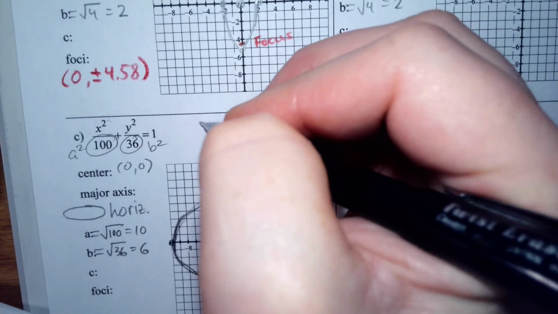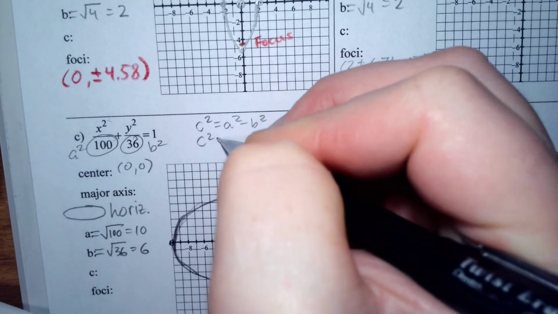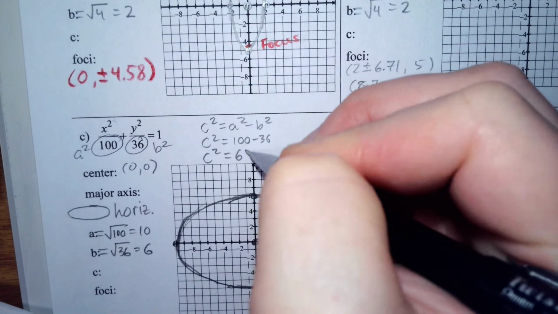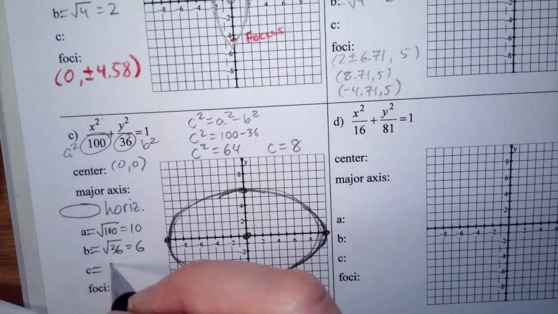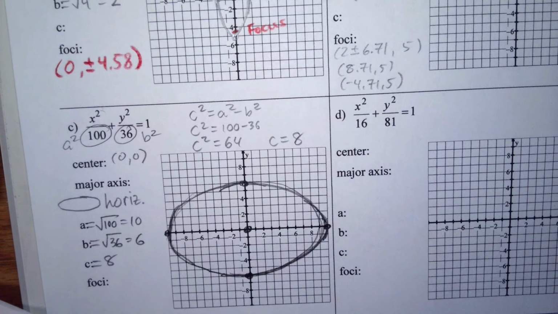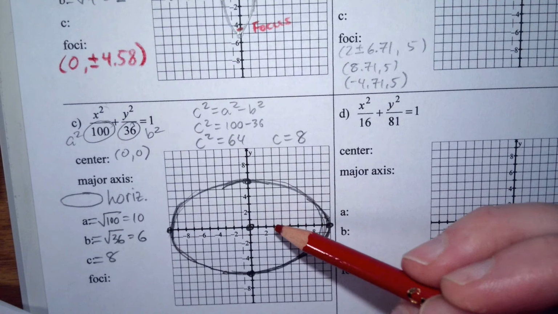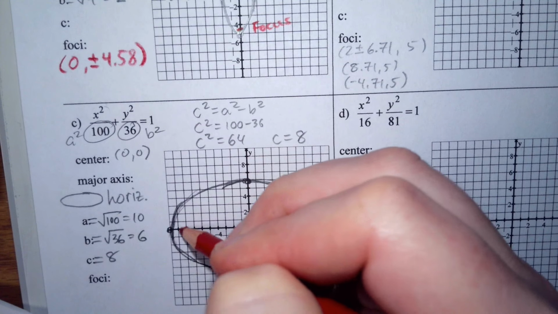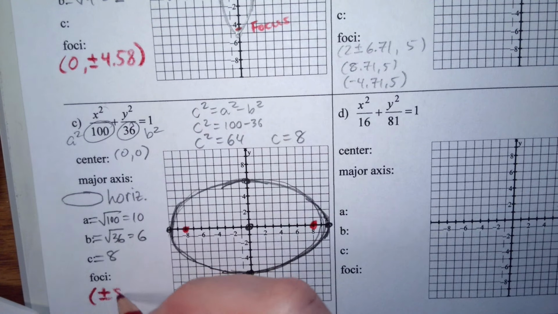Okay, let's solve for the foci. So we're going to use the formula c squared equals a squared minus b squared. So c squared equals 100 minus 36. C squared equals 64. Oh, awesome. C is actually a nice number, so c is 8. So our foci, we're going to go left and right 8. I know I'm going to go left and right 8 because that's the longer direction of the ellipse. So we're going to end up at 8, 0 and negative 8, 0. So I could shortcut that and just write plus or minus 8, comma 0.